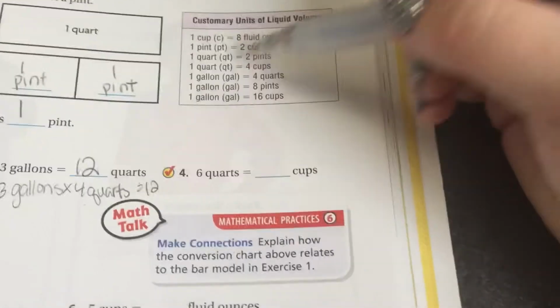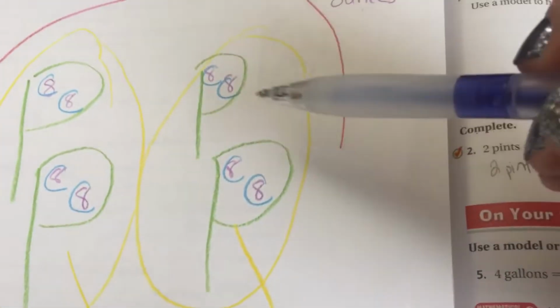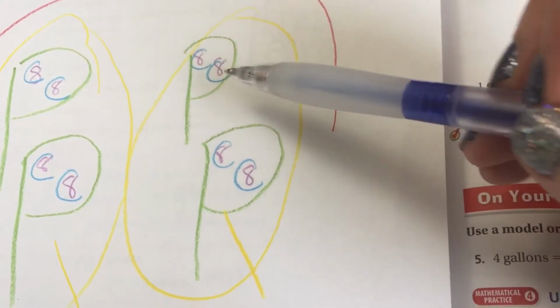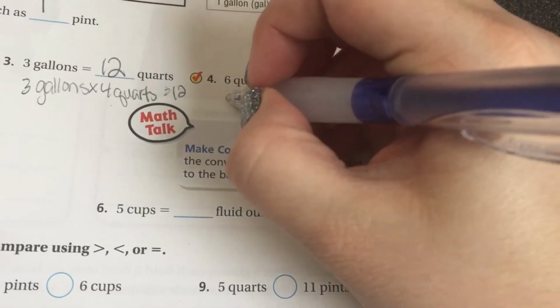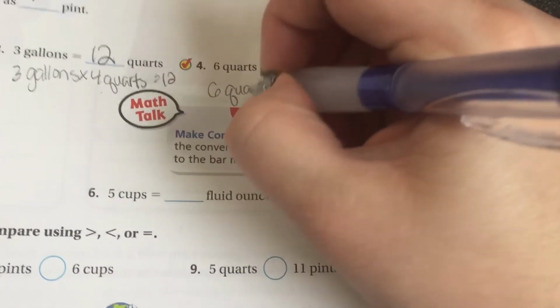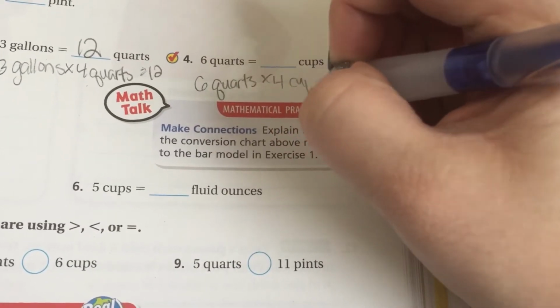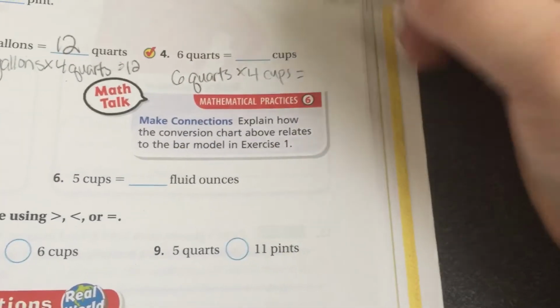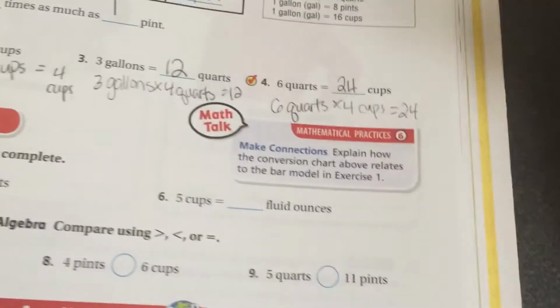And then this one goes from quarts to cups. So I know my conversion is 1 quart equals 4 cups. Same thing if you look over here. 1 quart equals, look at the blue ones, 1, 2, 3, 4 cups. So I'm going to do 6 quarts times 4 cups, which equals 24. Again, 24 cups of ice cream is the same thing as 6 quarts of ice cream.